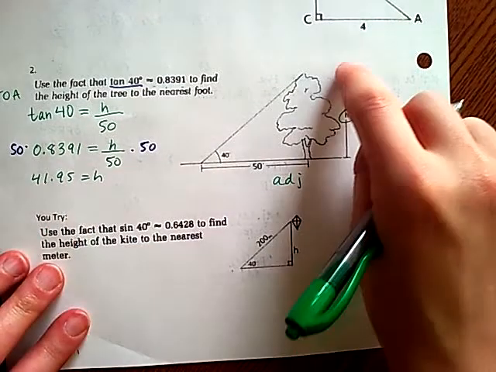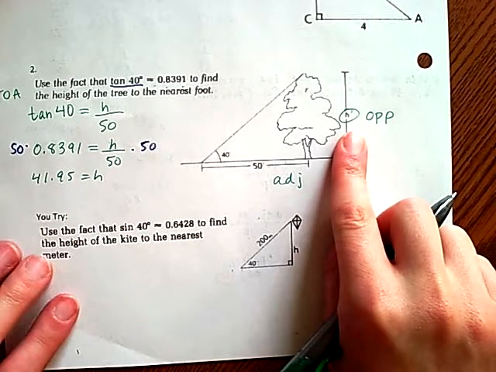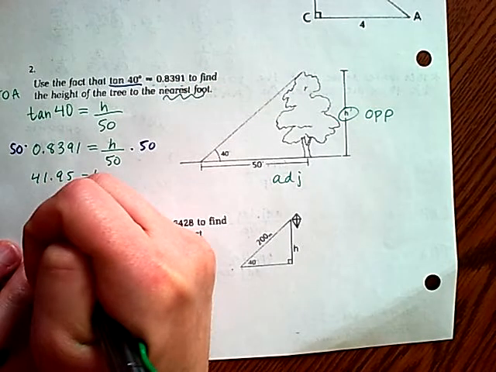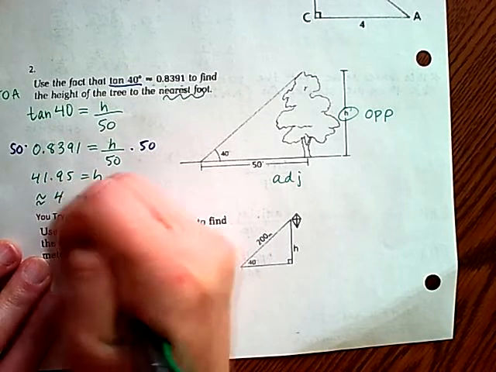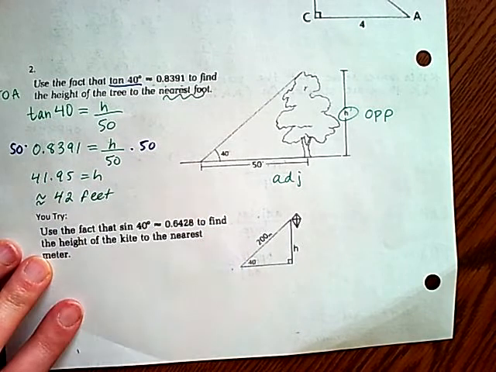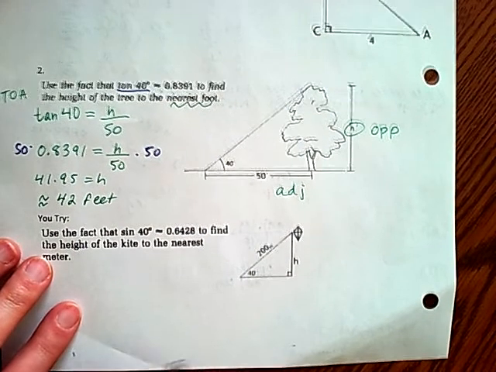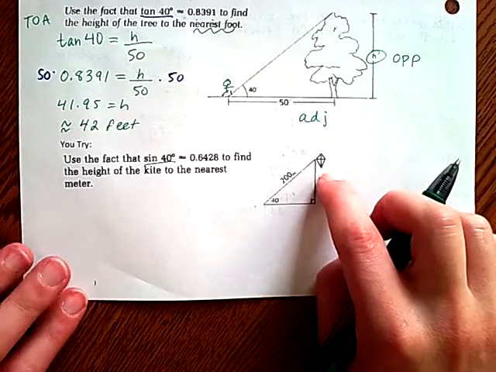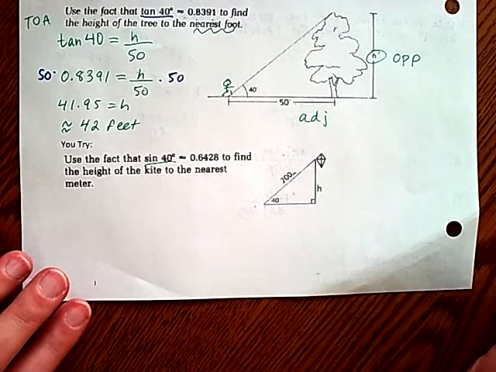So what's the meaning of that? That would be the height of this tree. And it says to the nearest foot, so I'm going to round that to 42 feet. And the cool thing about this is it might be hard as a person standing on the ground to know what the height of this tree is, but it's easier to measure how far I am.